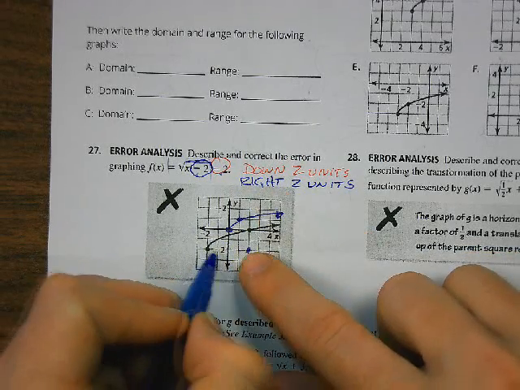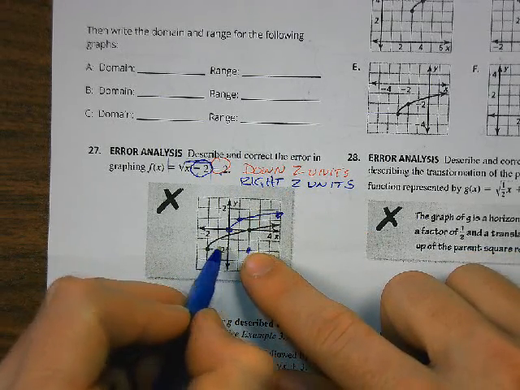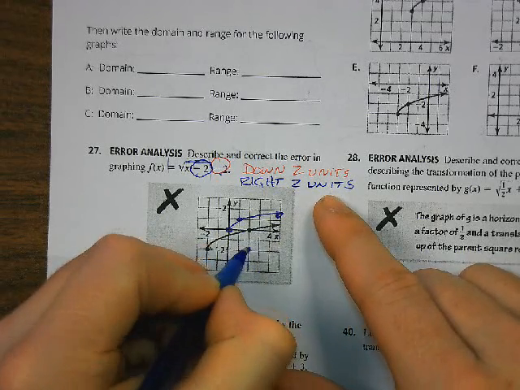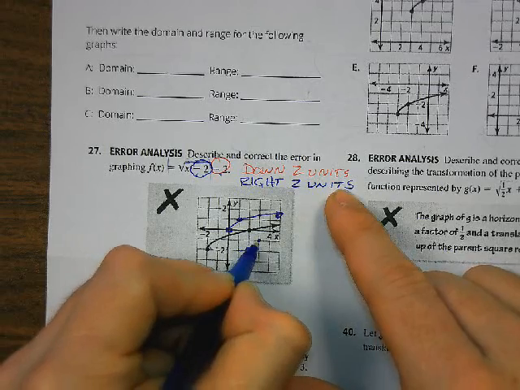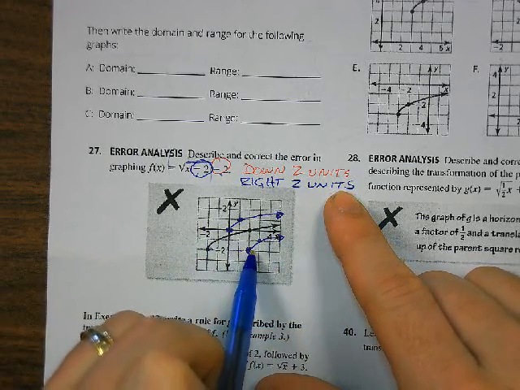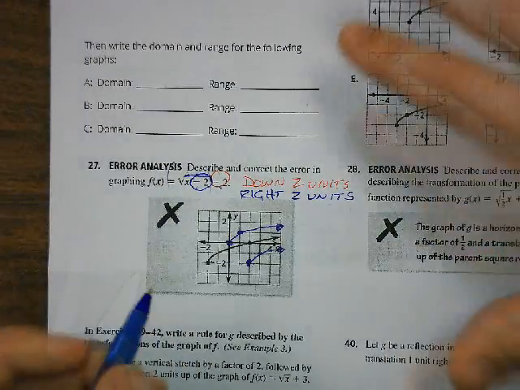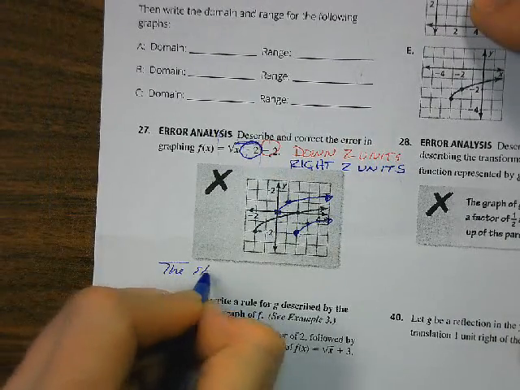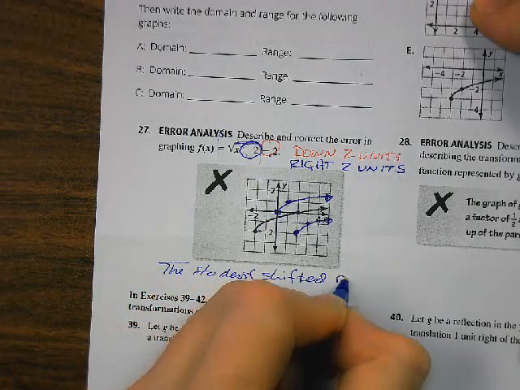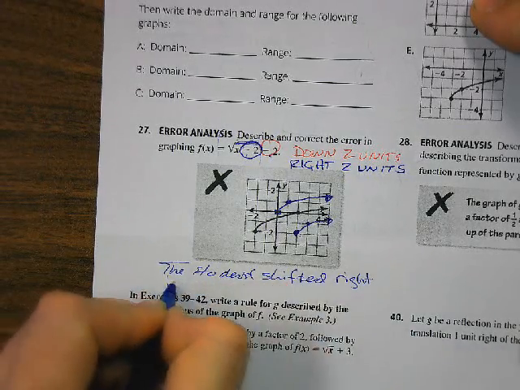So we corrected the error here, and now we just need to describe it. The student shifted left instead of right.